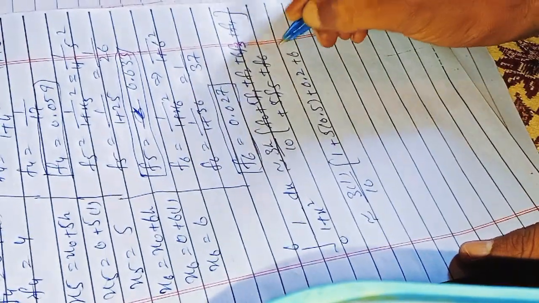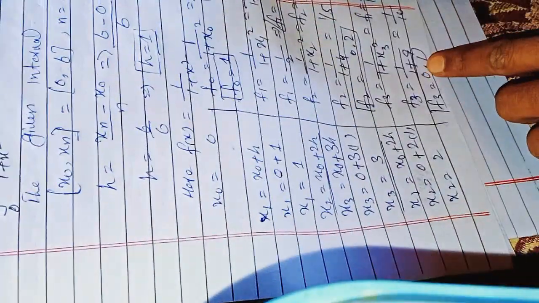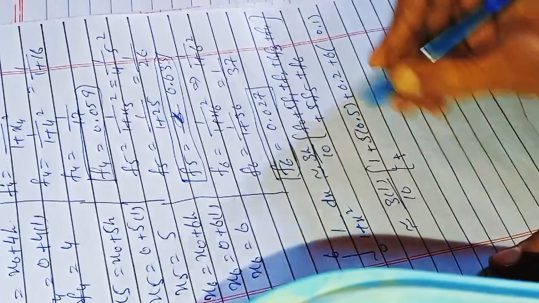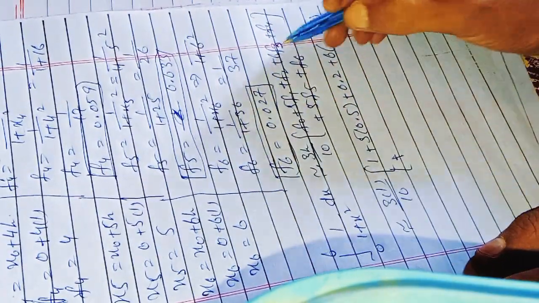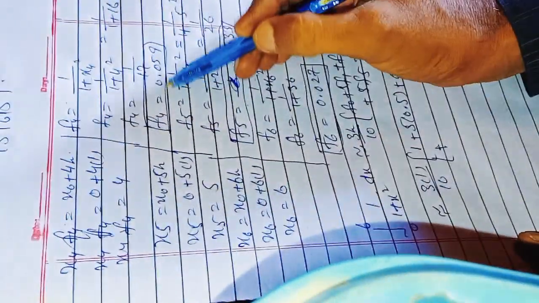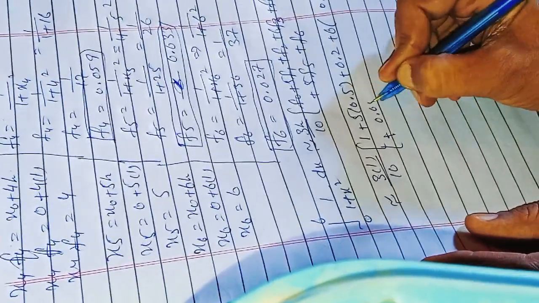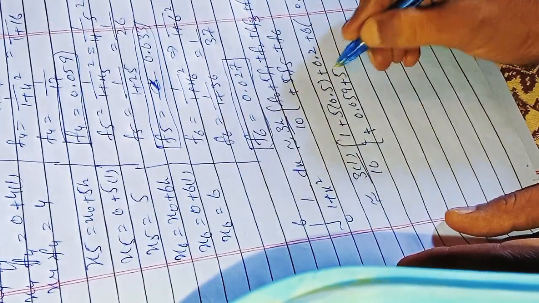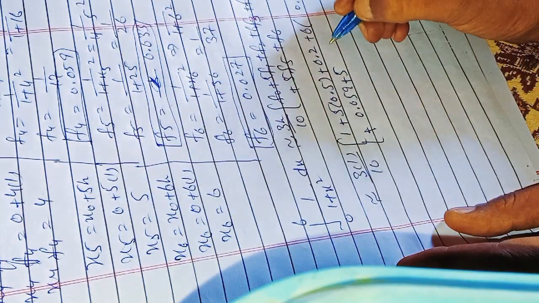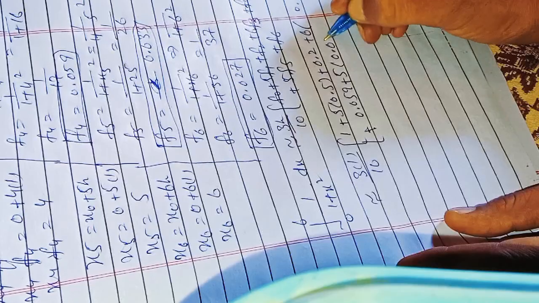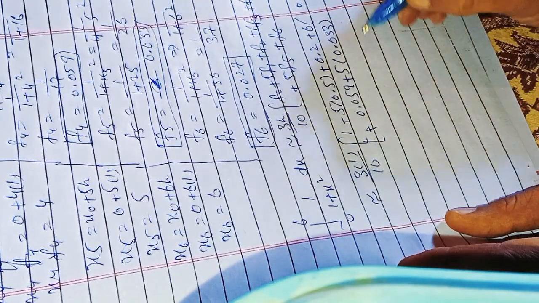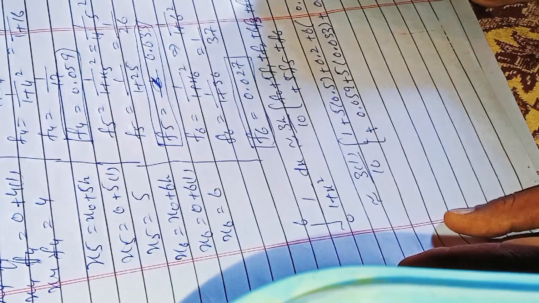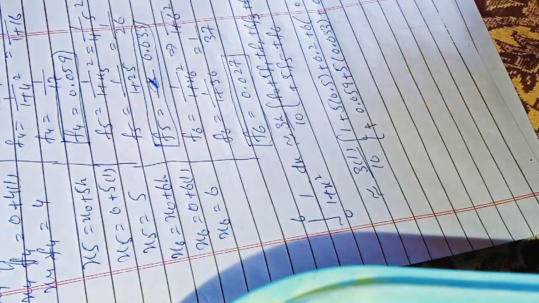Then 6 f3, where the value of f3 is 0.1. Then f4 is 0.059 plus 5 f5, where the value of f5 is 0.033. Then at last f6 is 0.027.